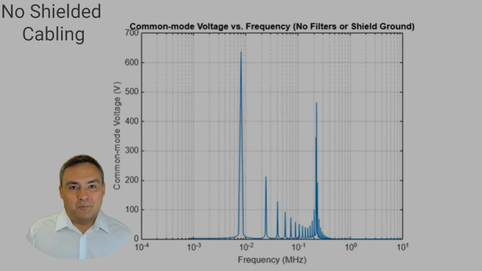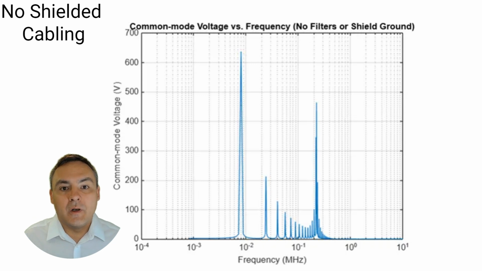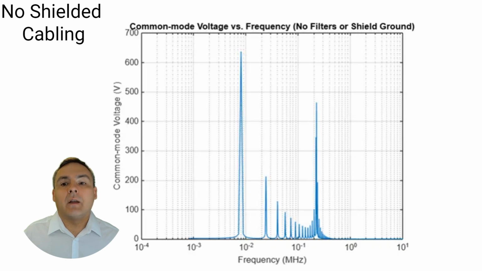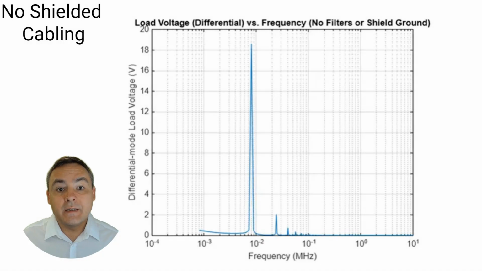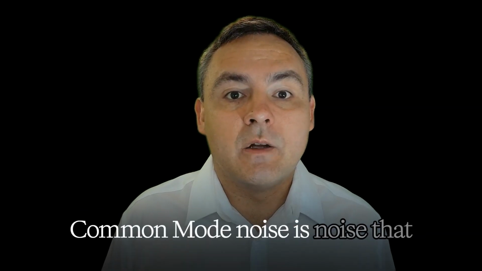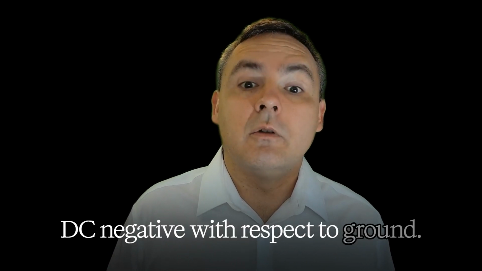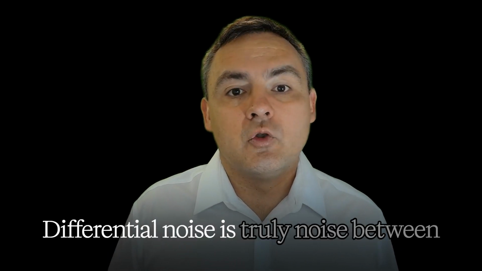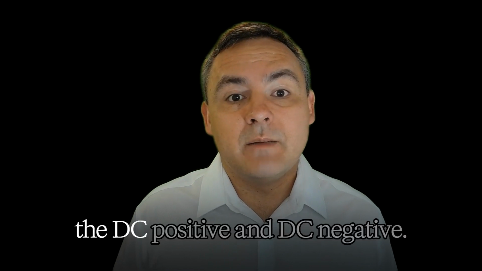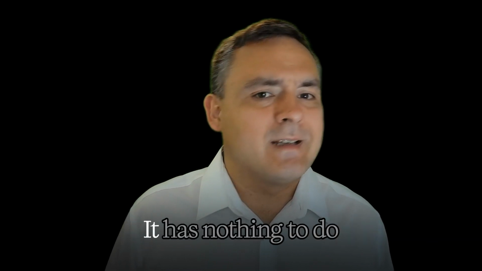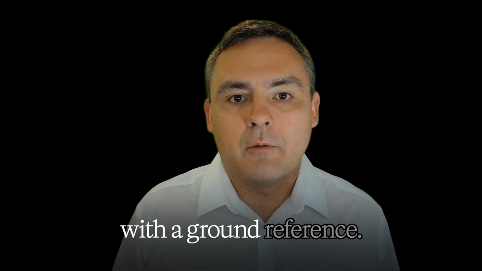Okay. Wow. That's a lot of common mode noise, especially at 8 kilohertz, which we said was our PWM switching frequency. That can wreak havoc on our system. It is also a decent amount of differential noise, but not really that bad. Common mode noise is noise that is common to the DC positive and DC negative with respect to ground. Differential noise is truly noise between the DC positive and DC negative. It has nothing to do with a ground reference.